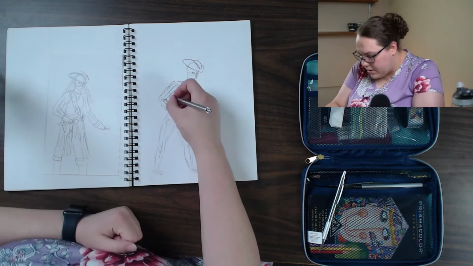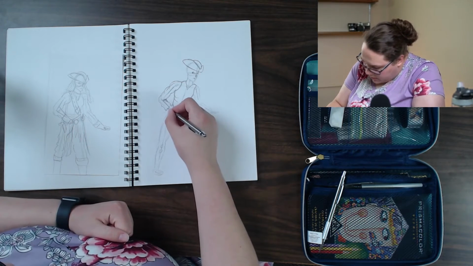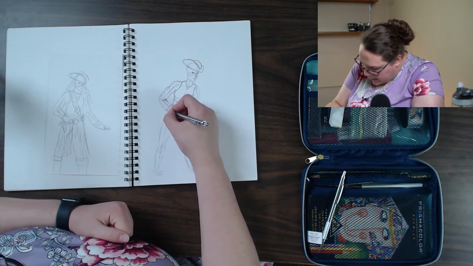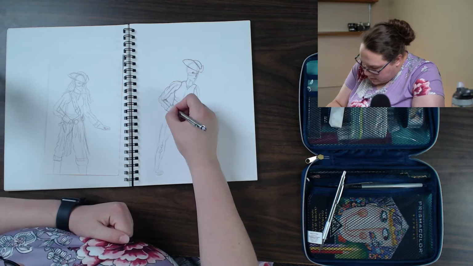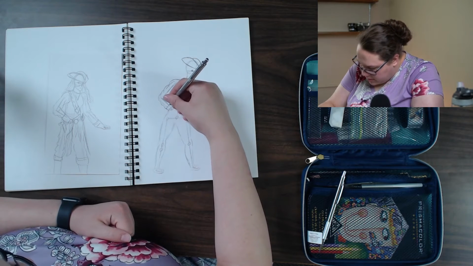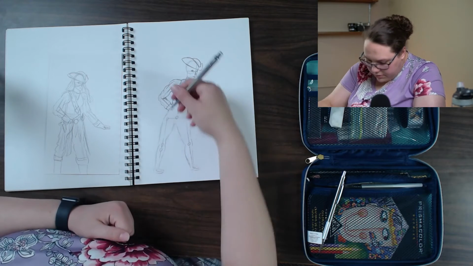And then on this character, I'm also going to do a pair of gloves. So I'll stop about halfway down the arm, and then I'm gonna make almost like a cuff, so like a cylinder, to create what would be the end of a glove.